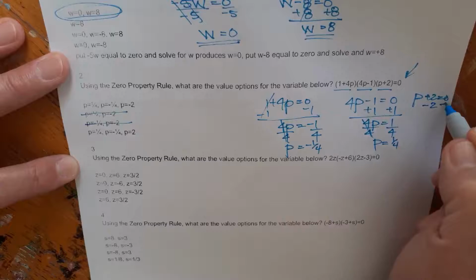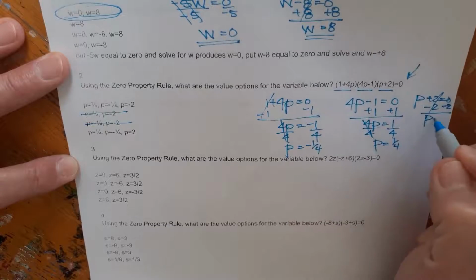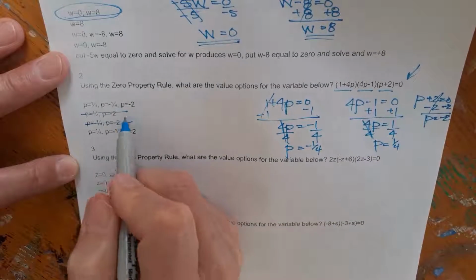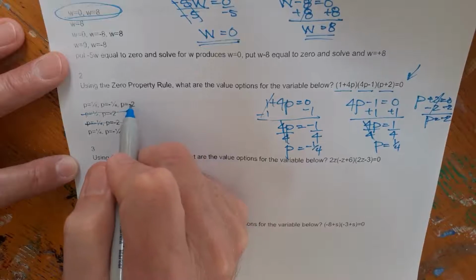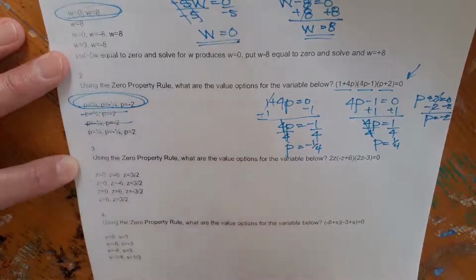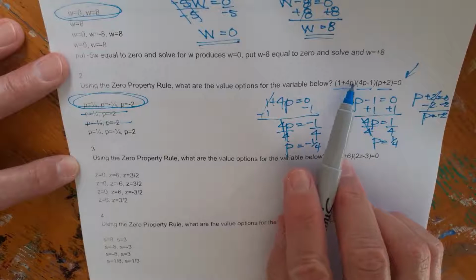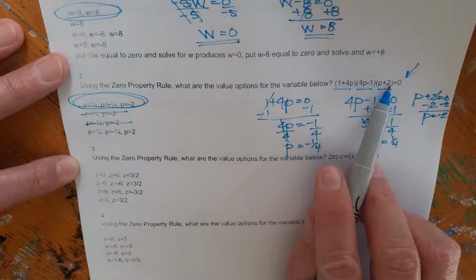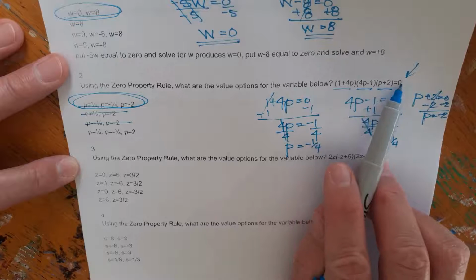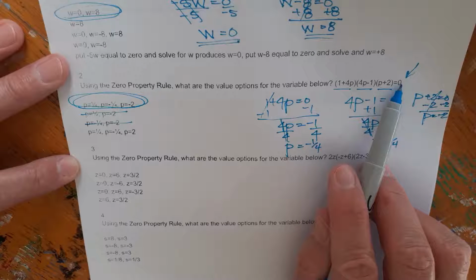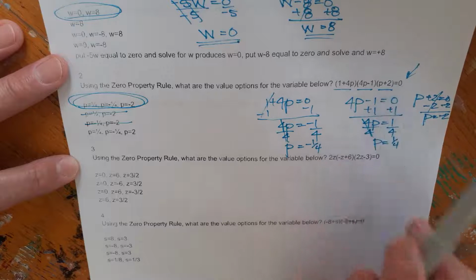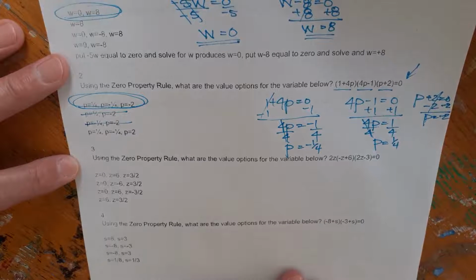Let's subtract 2 from both sides. P equals minus 2. So that would be the third answer. This one says positive 2, this one says minus 2. So there are 3 different answers that are going to allow each of these terms to be placed equal to 0 on their own, and therefore make the entire statement equal 0. Right? And it's zero product property.